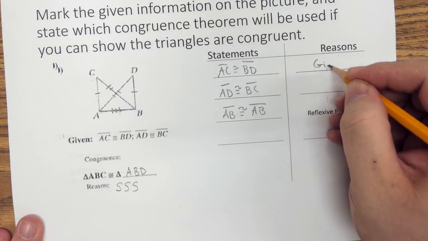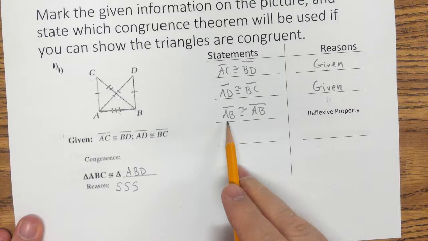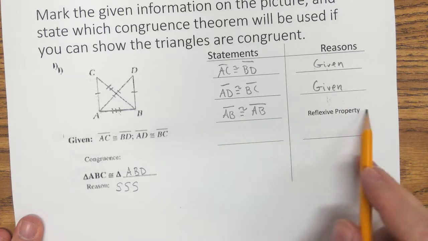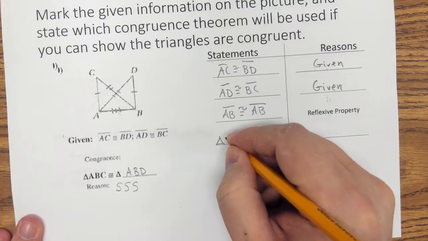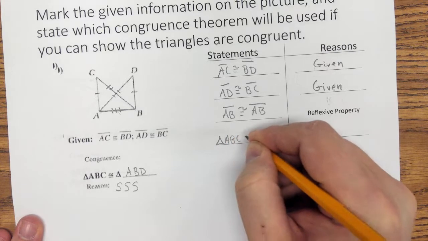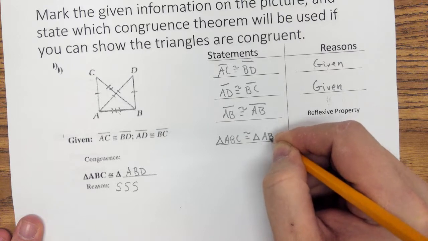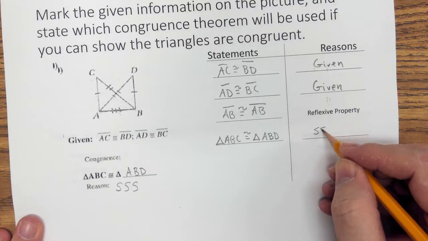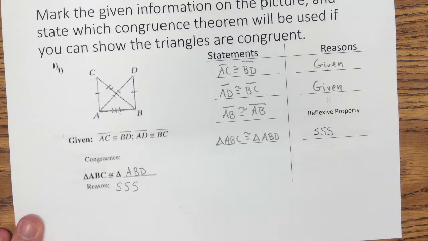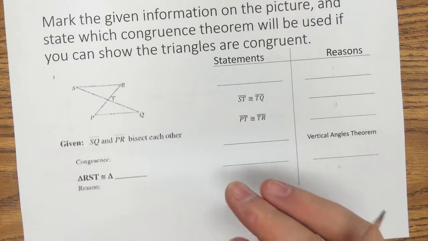These two are given. This one, AB is congruent to AB, is the reflexive property. Therefore, triangle ABC is congruent to triangle ABD by side, side, side. Alright, let's do another one.